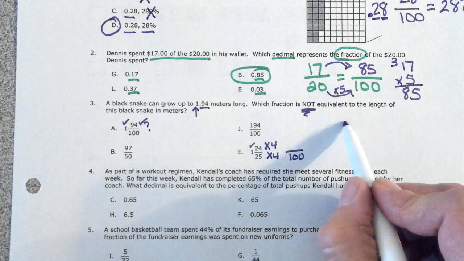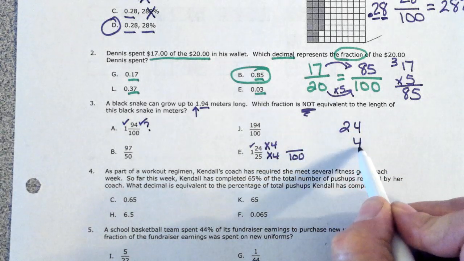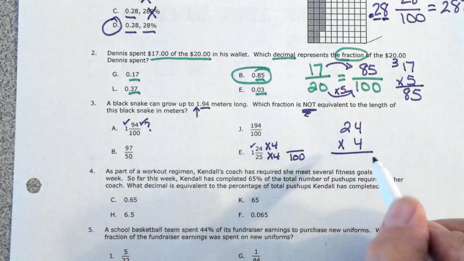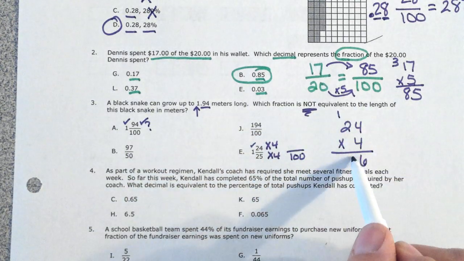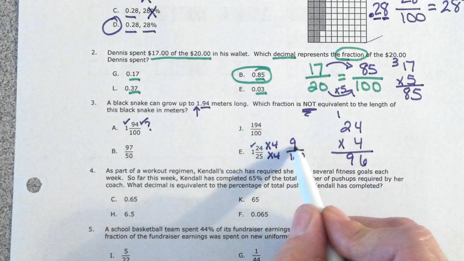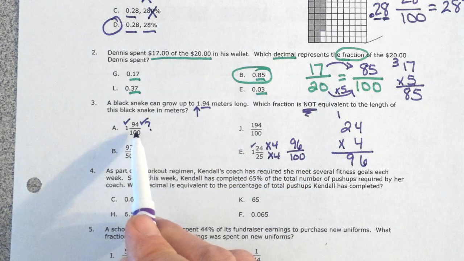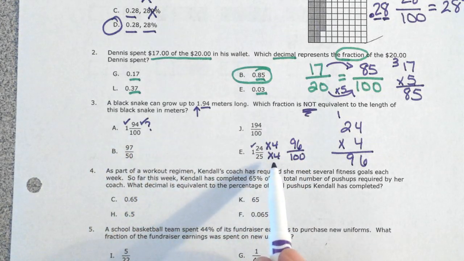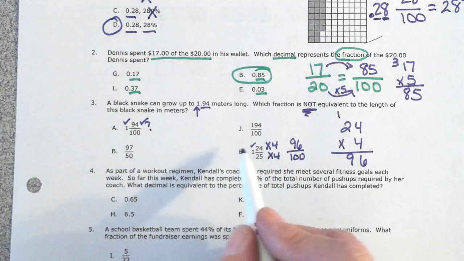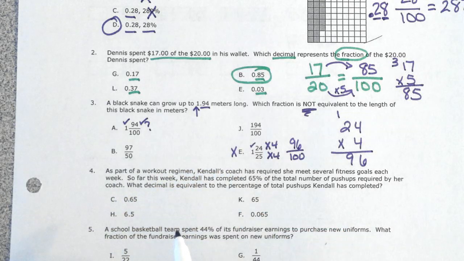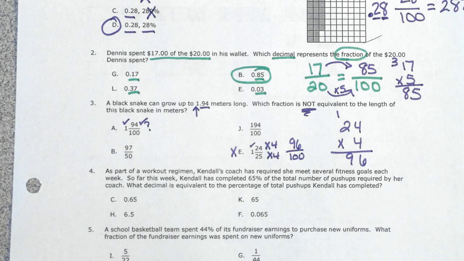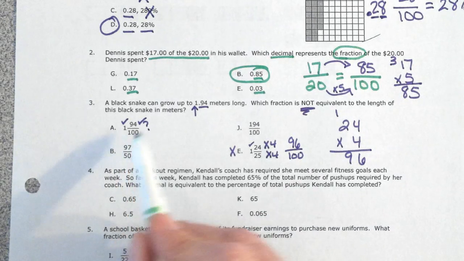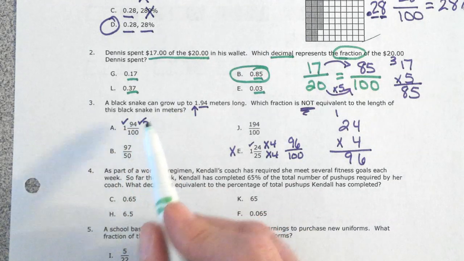So I'm going to come over on the side and do 24 times 4. See if they're equivalent. 16, carry the 1, that's 8 plus 1. That gives me 96 hundredths. Now, if this is correct, this should match it, but it doesn't. It gives me 96, so it might be E. Okay, let me check J, just to be sure. 1 and 94 hundredths. We know that this is correct.